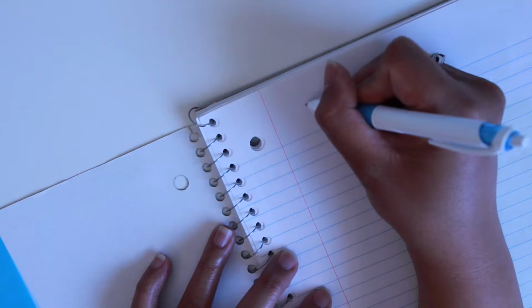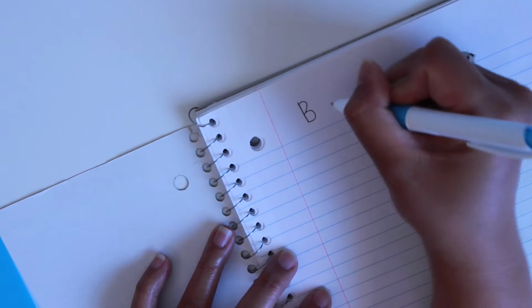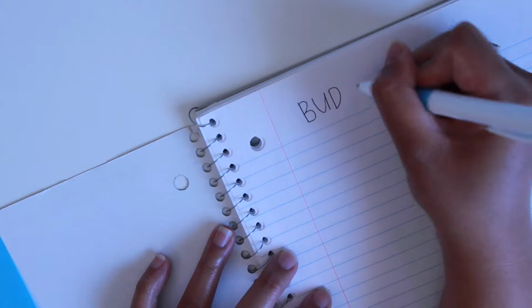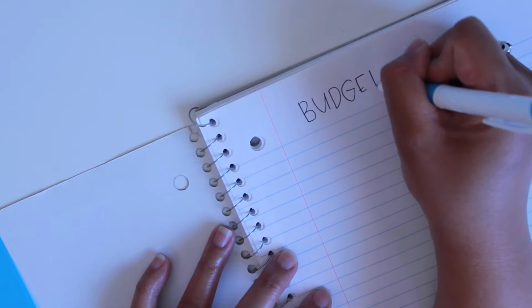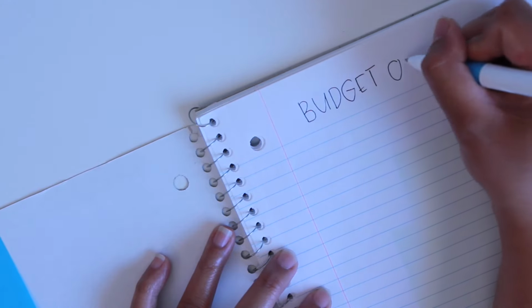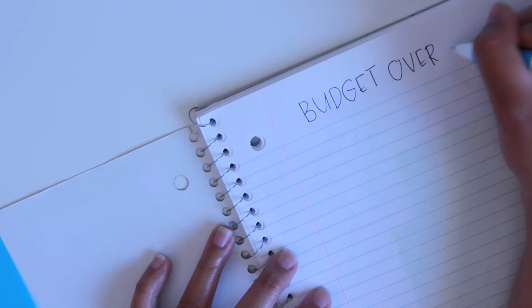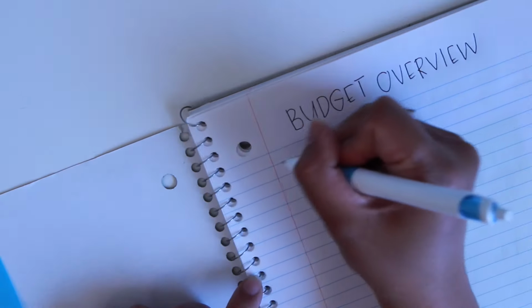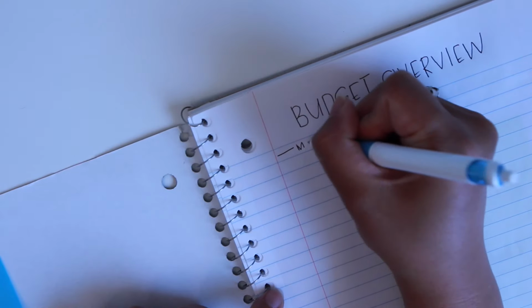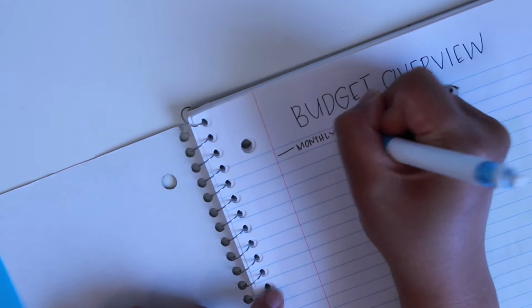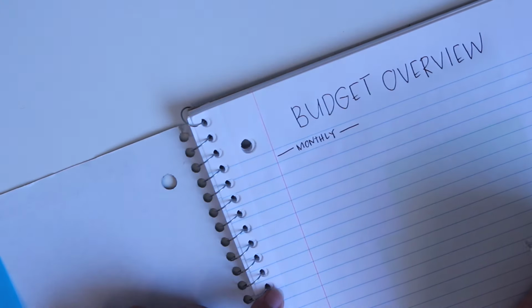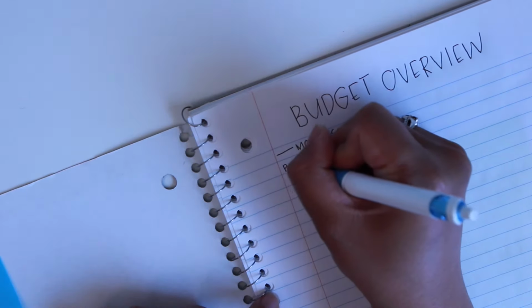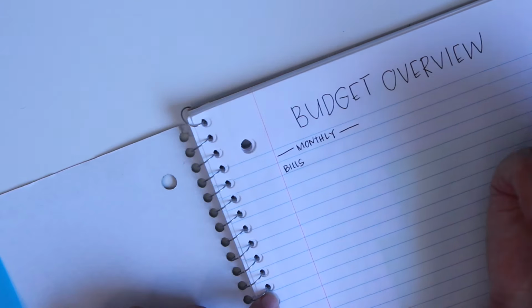So I'm just going to go ahead and title this budget overview. Make it as fancy or not so fancy as you like. I'm just going to title it very simply. So budget overview. And then after that, I'm going to have a section over here for monthly. So these are all like the regular fixed bills that happen every single month. So we're going to have monthly bills on here. So bills and everything will be in date order.